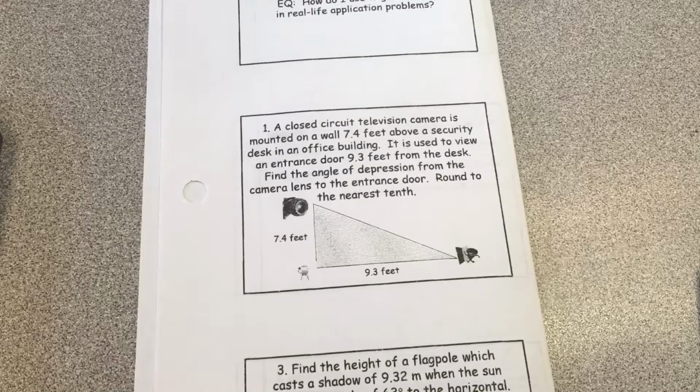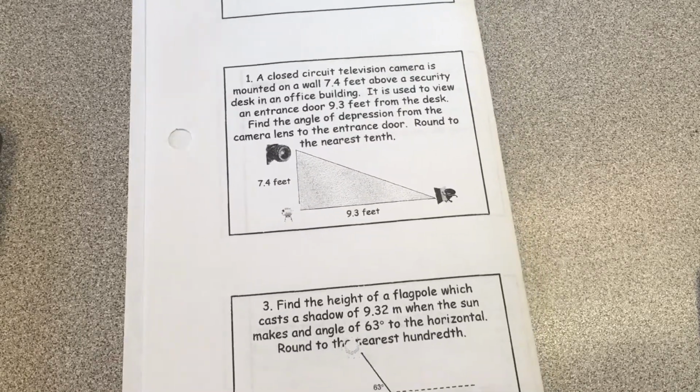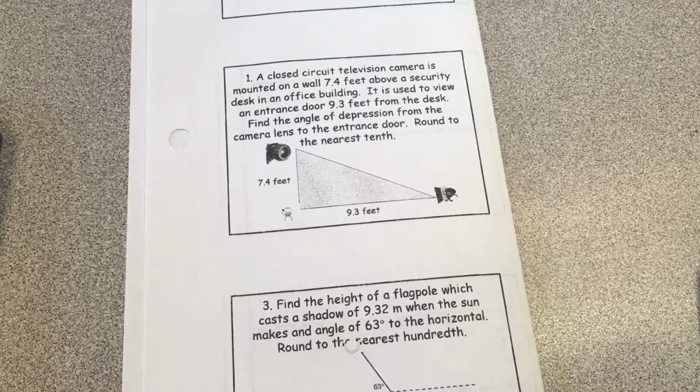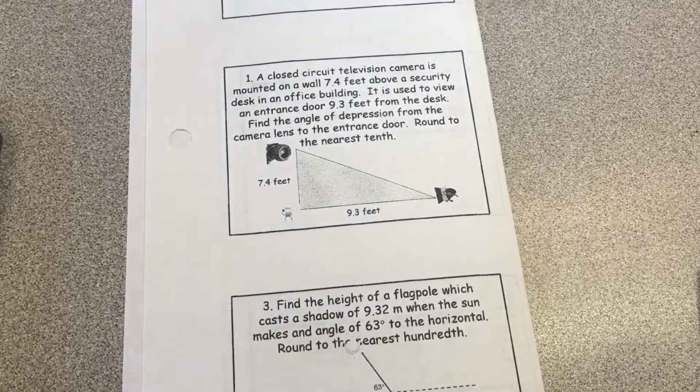So let's do a problem. Number one, a closed circuit television camera is mounted on a wall 7.4 feet above a security desk in an office building. It is used to view the entrance door 9.3 feet from the desk. Find the angle of depression from the camera lens to the entrance door. Round to the nearest tenth.